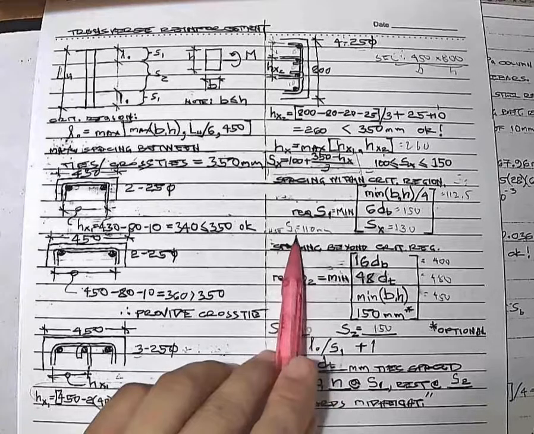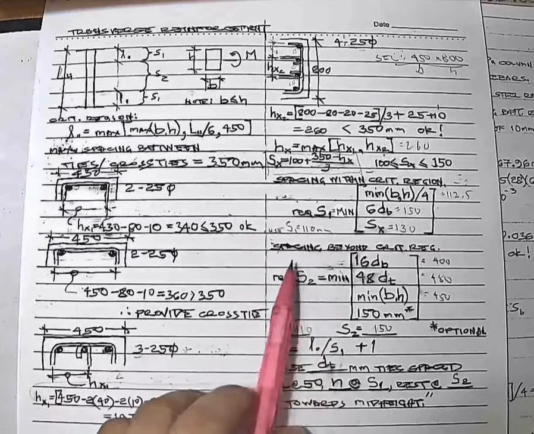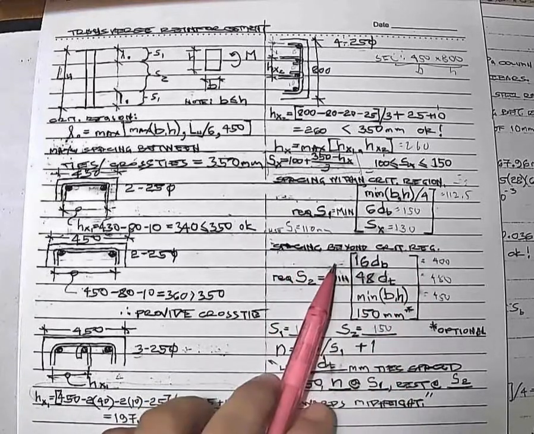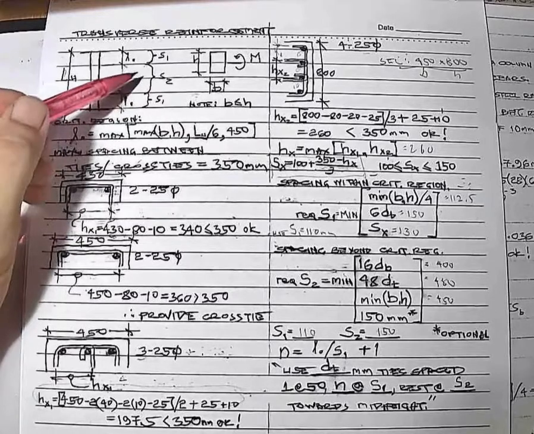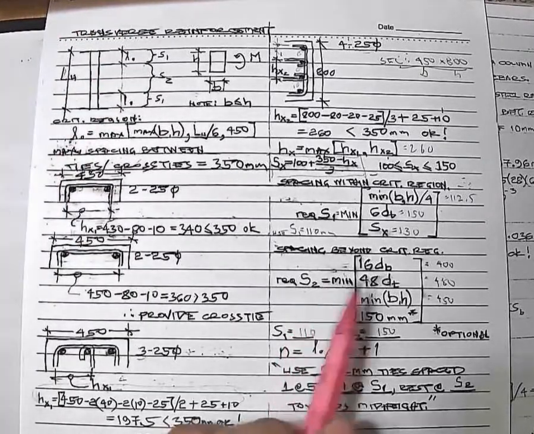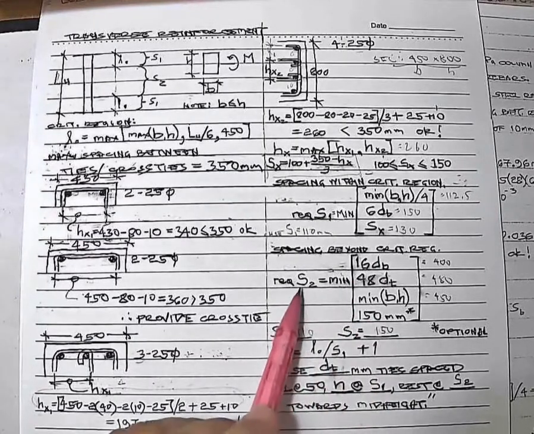So, use S1 equal to 110. Now, let's go to the spacing beyond the critical region. Dito na tayo ngayon sa S2. For that, you have 4 conditions or 4 equations to get your required S2.